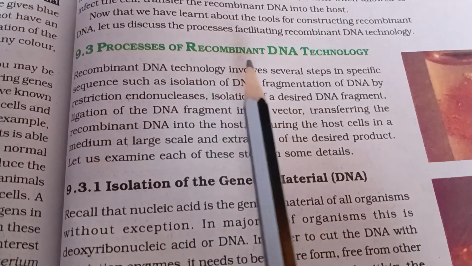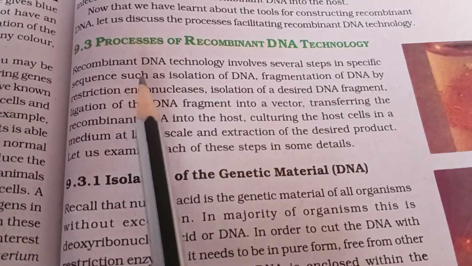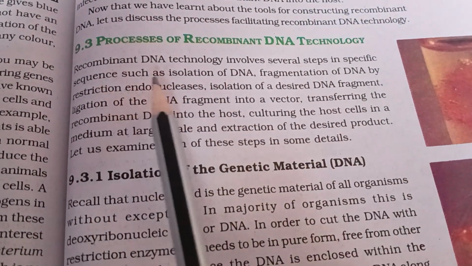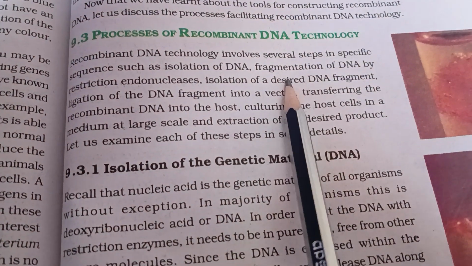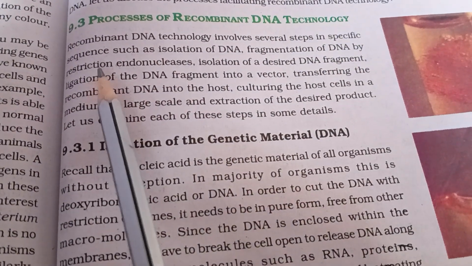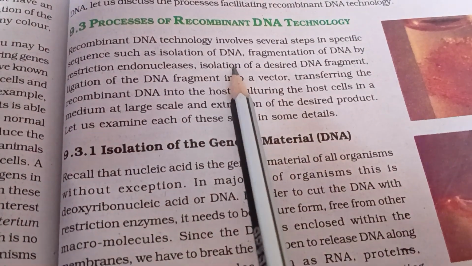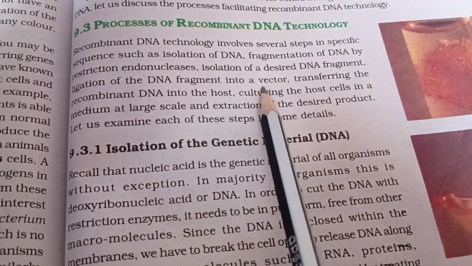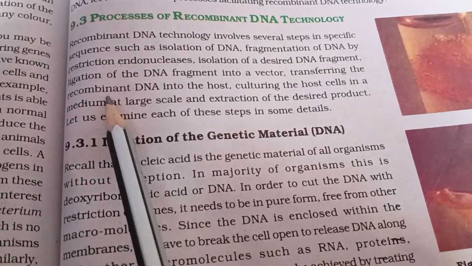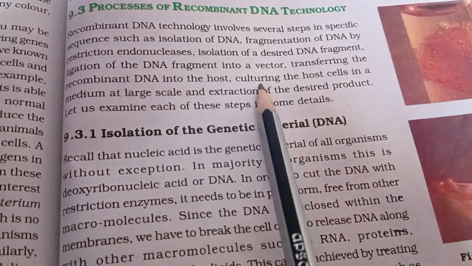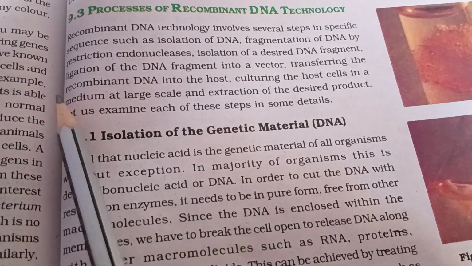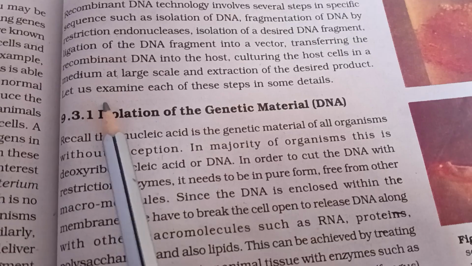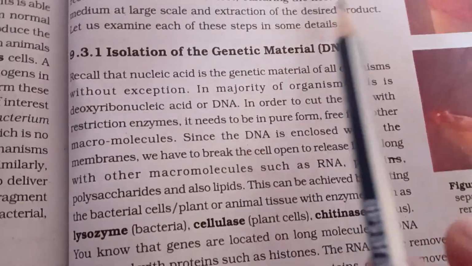Now, the processes of recombinant DNA technology. Recombinant DNA technology involves several steps in specific sequence such as isolation of DNA, fragmentation of DNA by restriction endonucleases, isolation of a desired DNA fragment, ligation of the DNA fragment into a vector, transferring the recombinant DNA into the host, culturing the host cells in a medium at large scale, and extraction of the desired product. So let's examine each of these steps in some details.